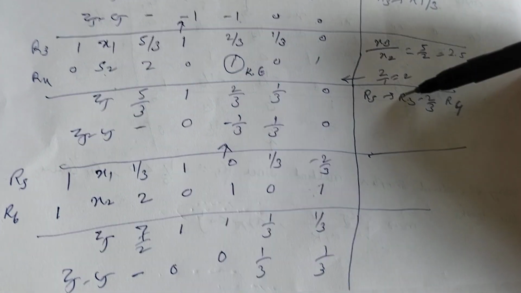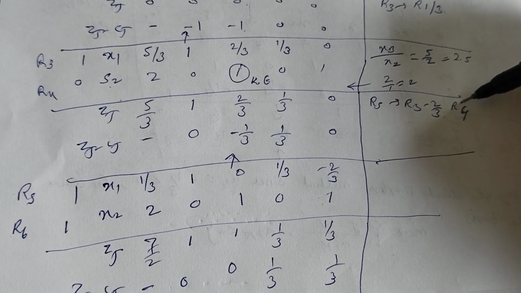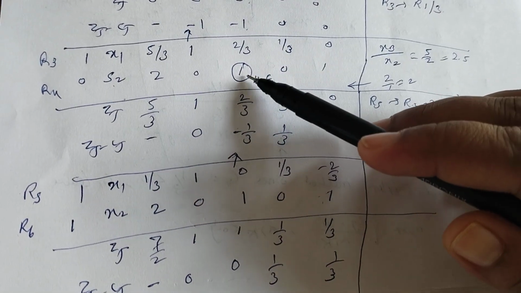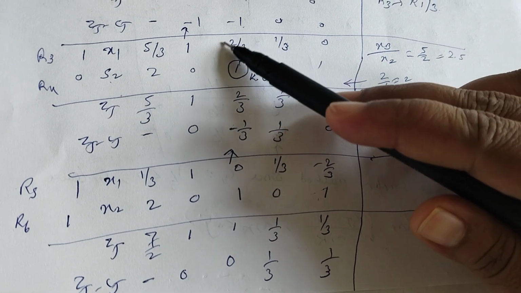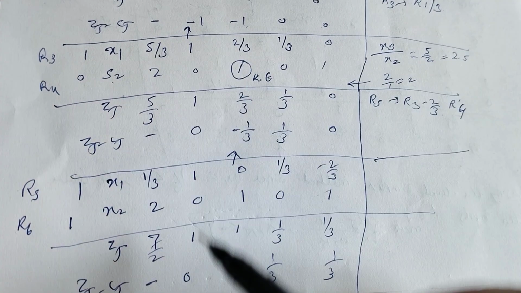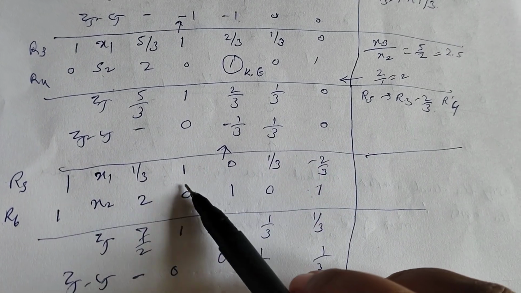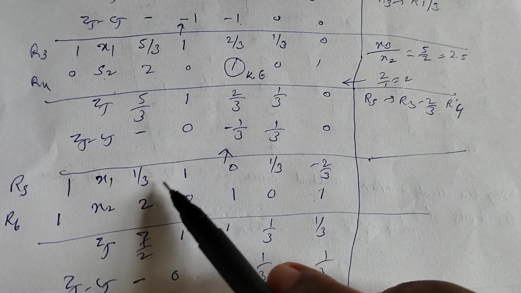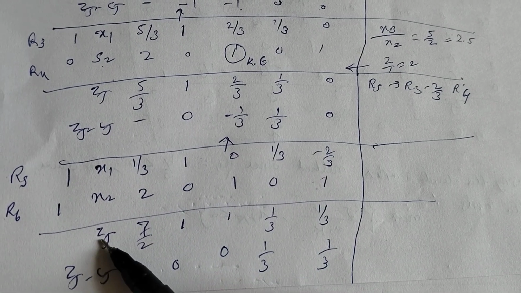We are writing the transformation as R5 changes to R3 minus 2 by 3 times R4. So we are multiplying this row by 2 by 3 and subtracting, so automatically this becomes 0. Now you have written the source row as it is. By this transformation you will get the elements like this: 1 by 3, 1, 0, 1 by 3, minus 2 by 3. Again calculate the value of Zj.